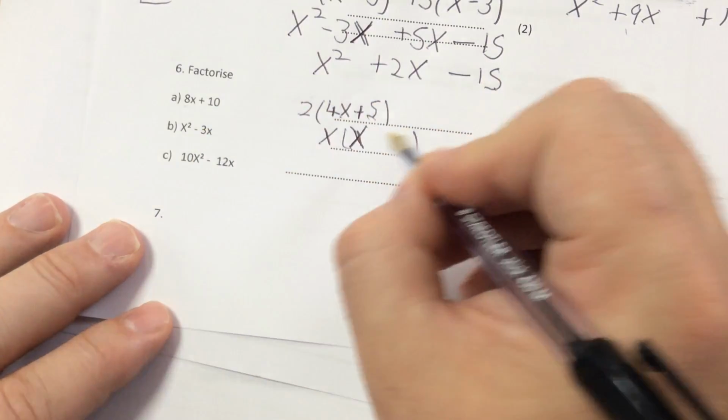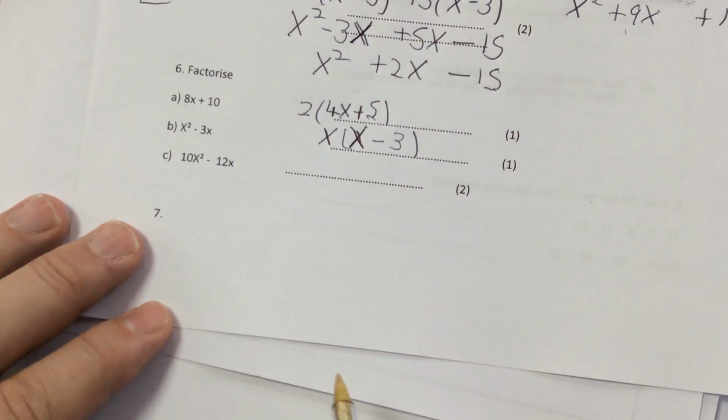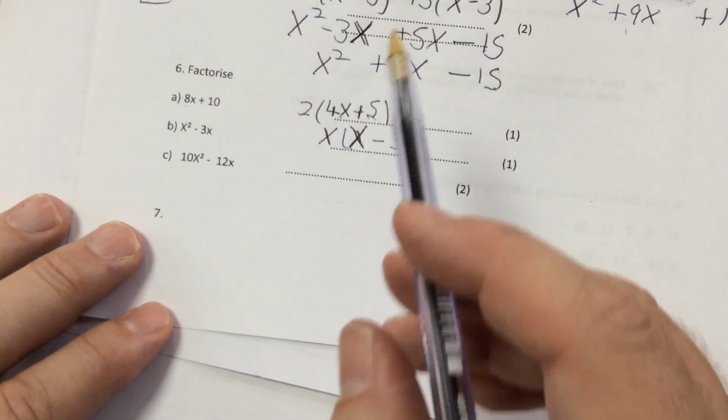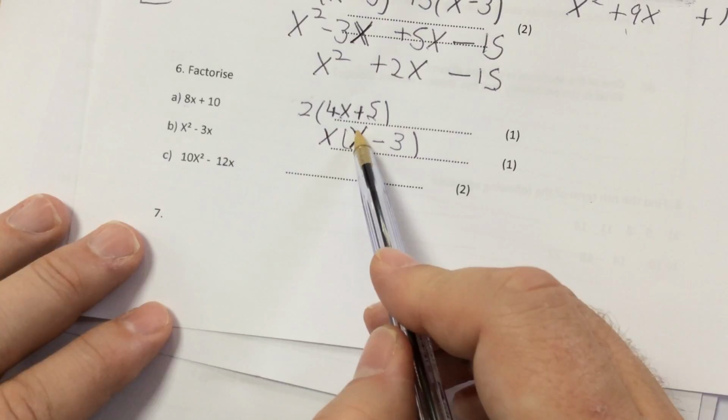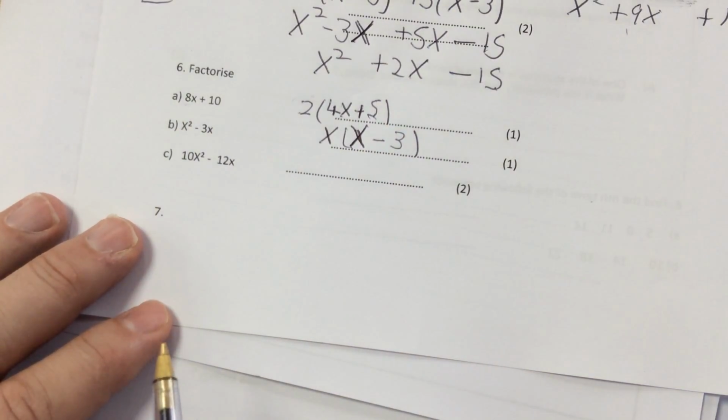And now it's take away in the middle. I've taken an x off the 3, so I'm just left with a 3. And if you wanted to check, you can multiply that out. X times x is x squared. X times minus 3 is minus 3x.